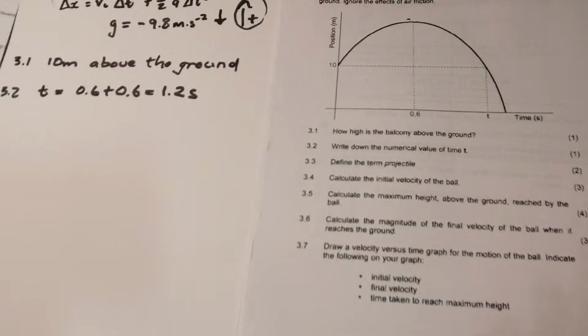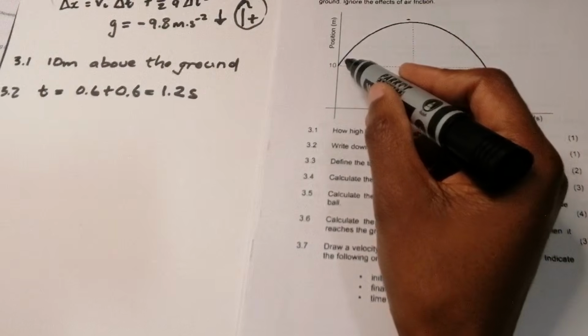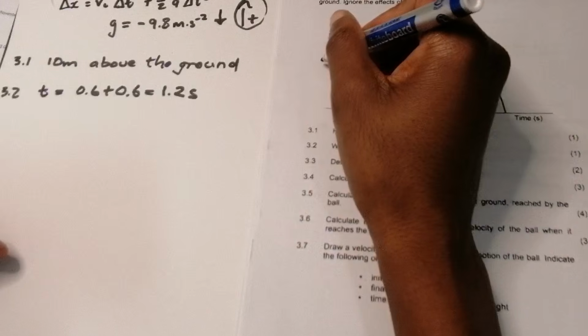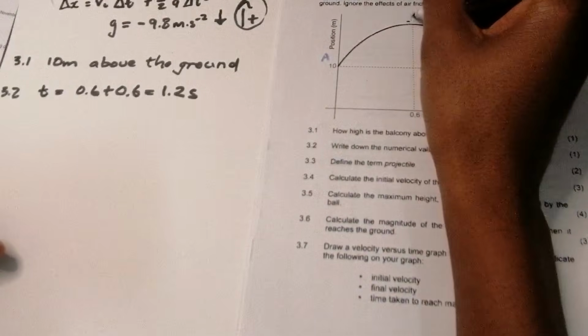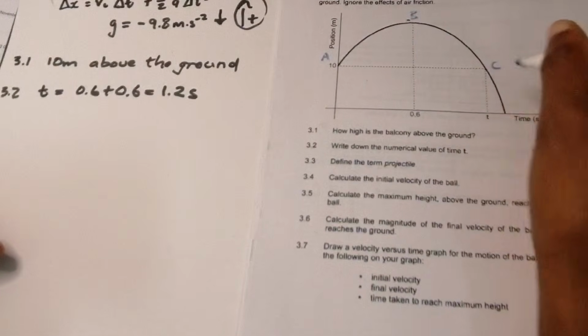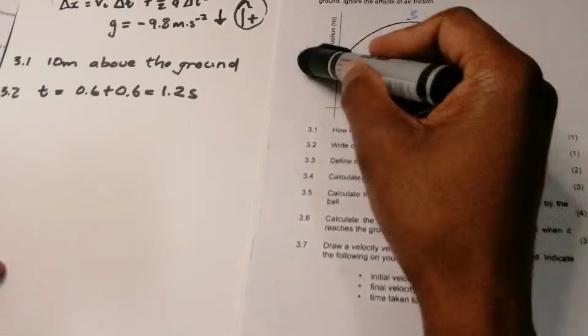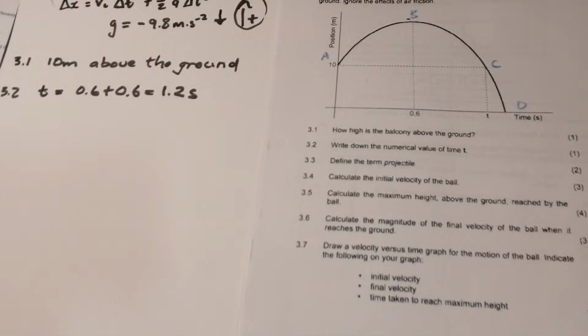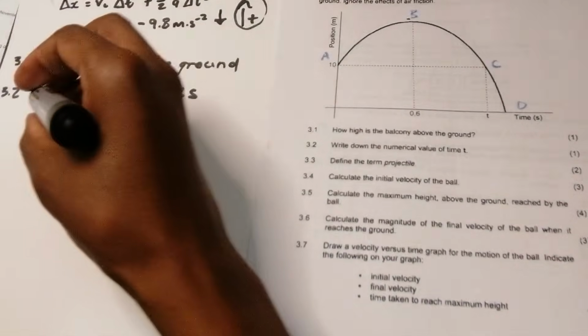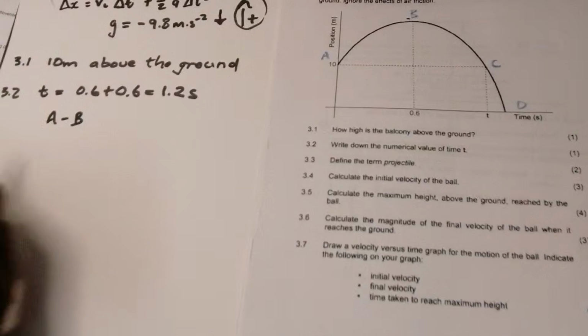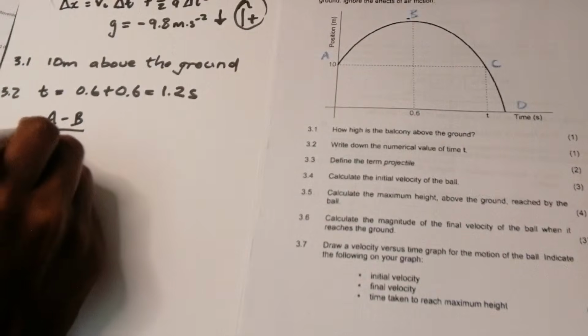So what do we know there? If we take that as position A, if you don't mind, I'm going to label it. Let's call that position A, let's call that B, let's call that C, and let's call that D. So I'm taking from position A to B, because I think that's where I have the most information. So from A to B, I want to check, what am I given?